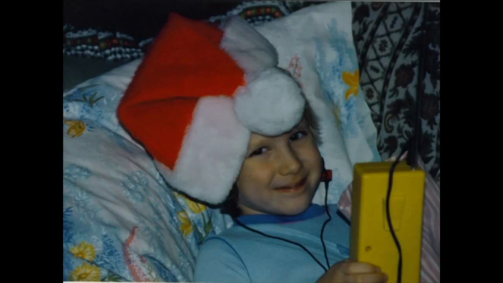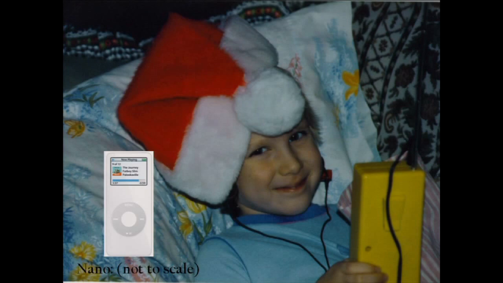So how did I get into nanoscience? Well, the story goes all the way back to about 1987. This was me when I was about 6 years old. And I wasn't sure that nano was going to be big, but as you can see from the picture, I did have a pretty big nano at the time.